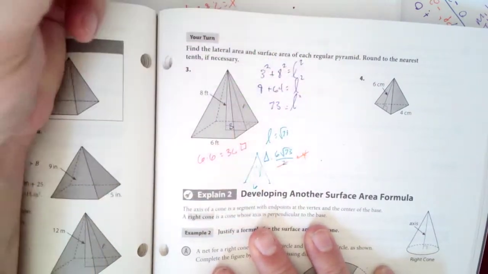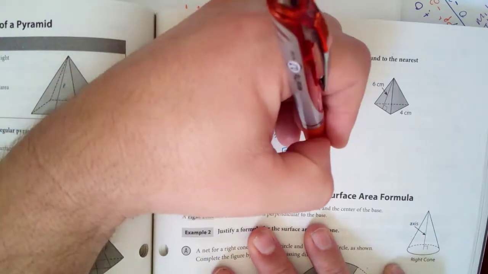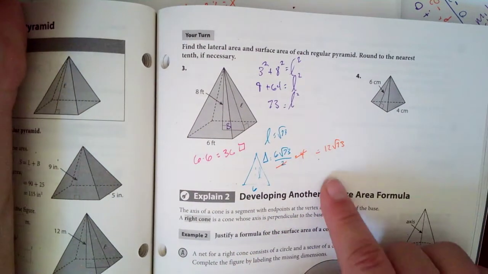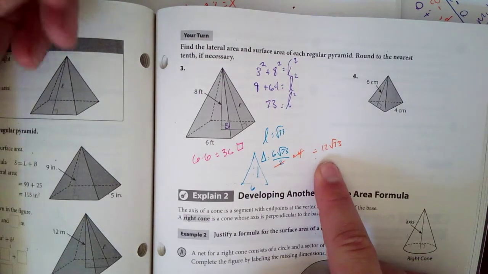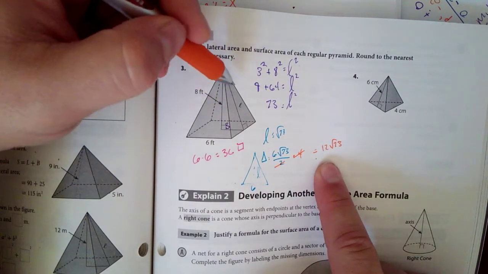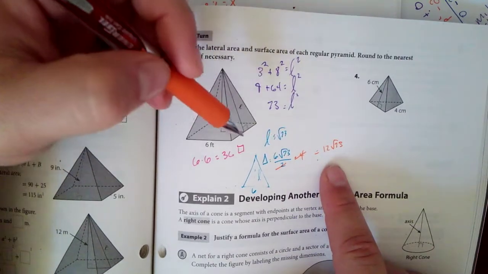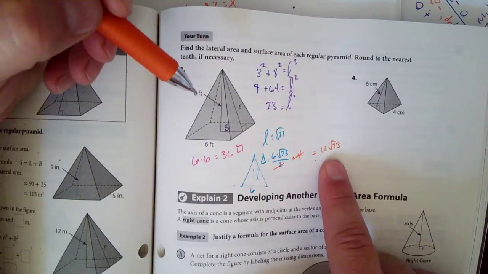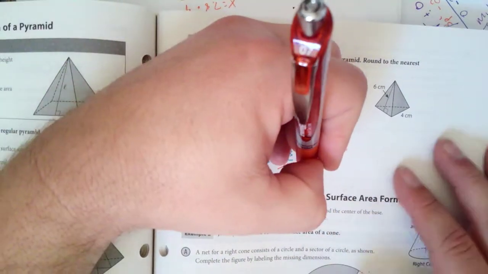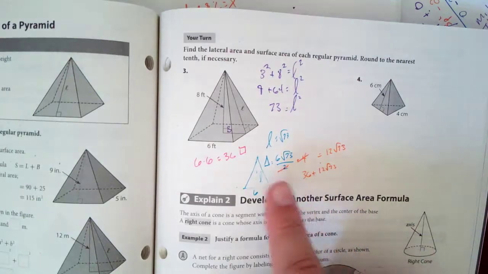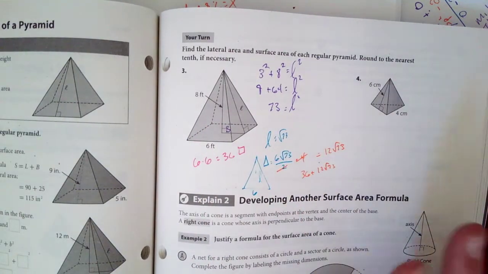The 4 and the 2 cancel out, and you end up with just 12 radical 73. That is your lateral area, which is the area of all the triangles on the outside. To get the total surface area, I add this plus this: 36 plus 12 radical 73. That's the answer to that one. Let's do one more of these.